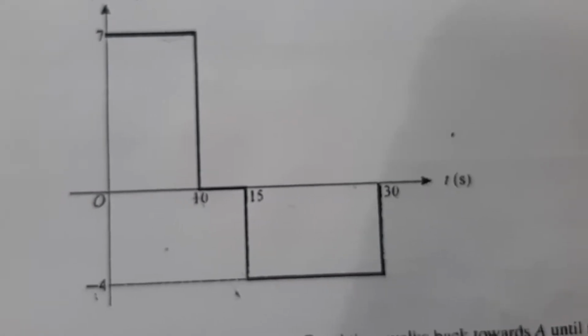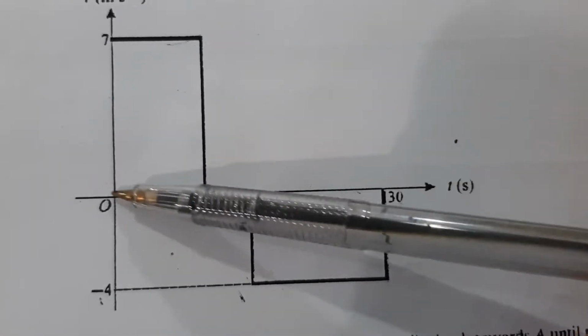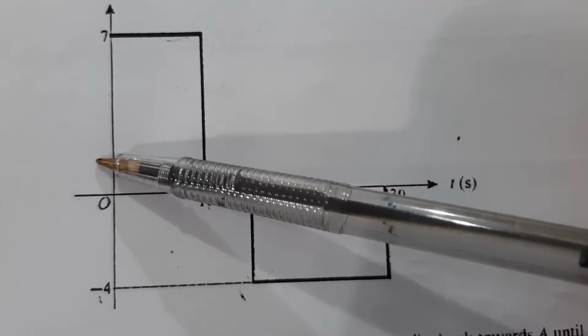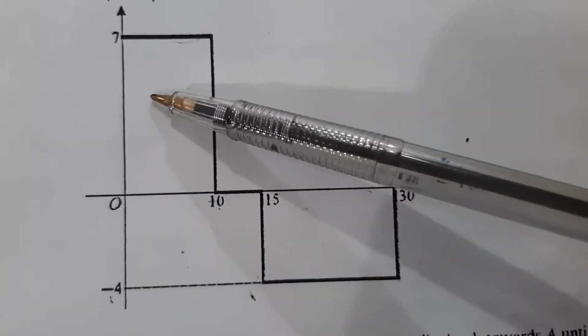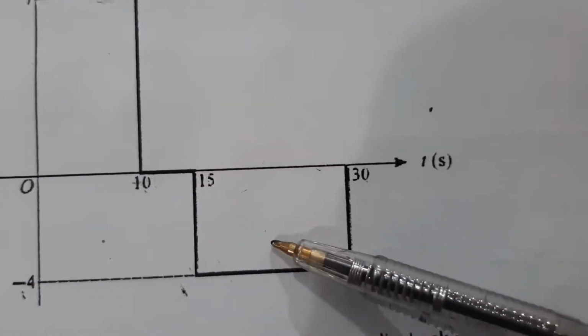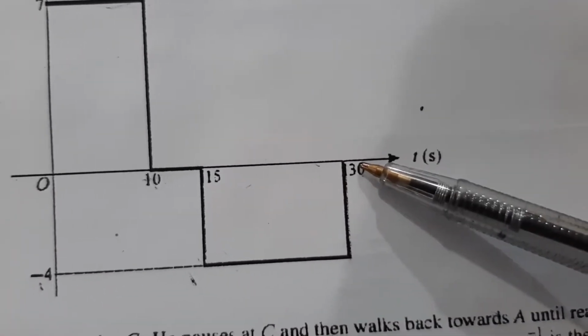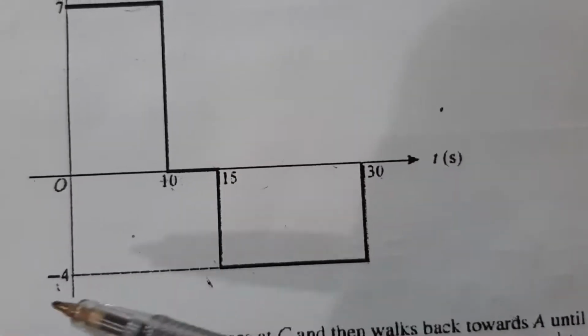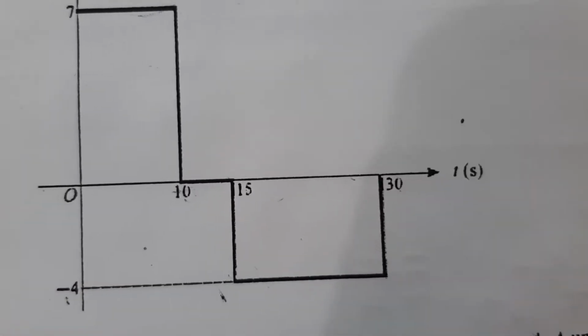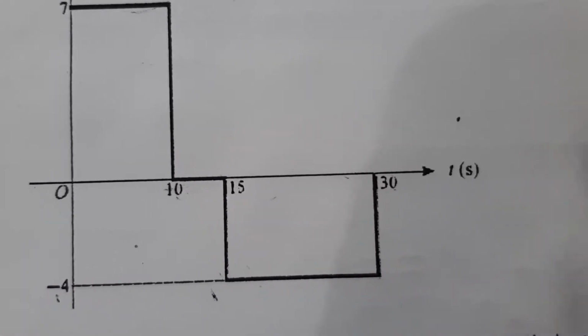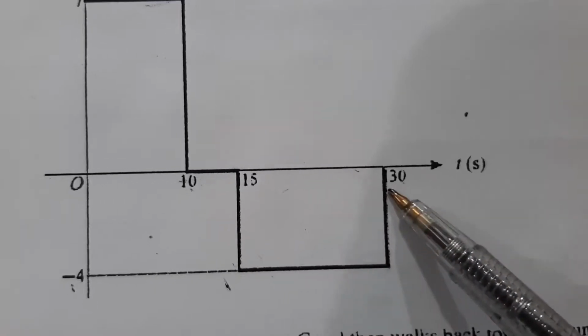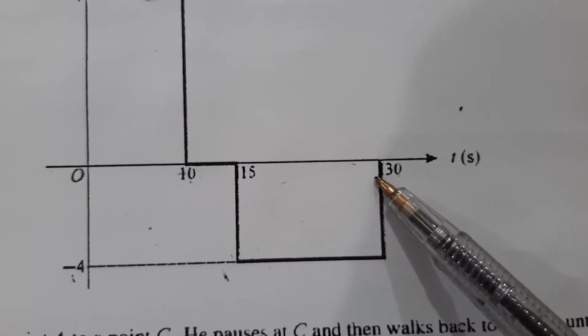So before I show you trajectory, let's see the distance covered in 10 seconds. So 7 multiplied by 10 is 70. And if I want to see the distance covered in this portion, this is 15 and this is 4. I'm not considering minus because minus is just telling me direction here. So 4 times 15 is 60.